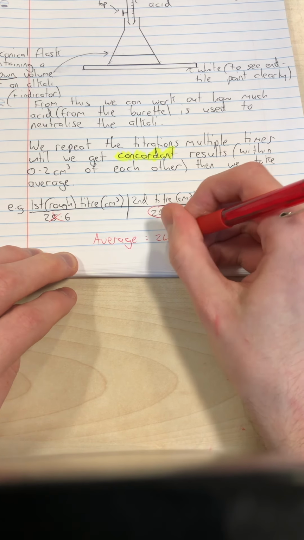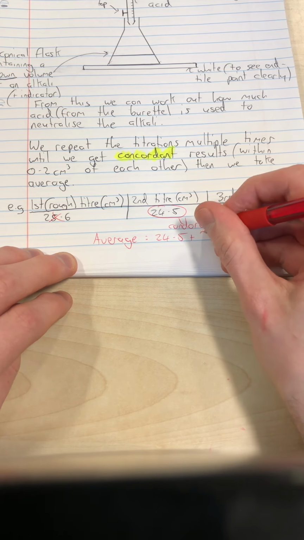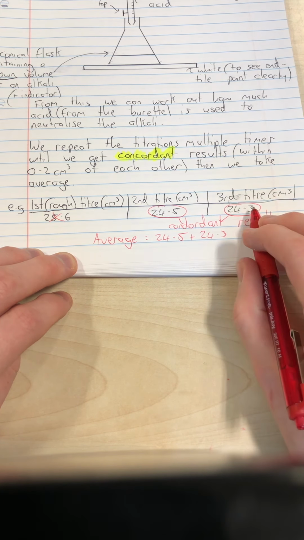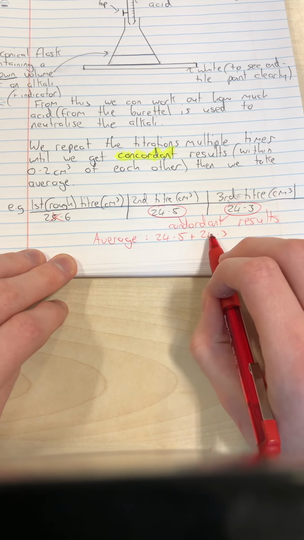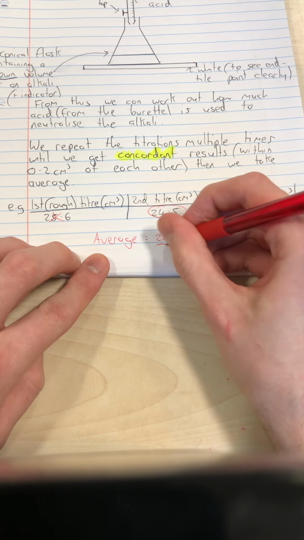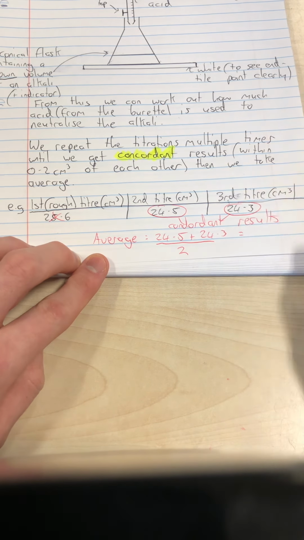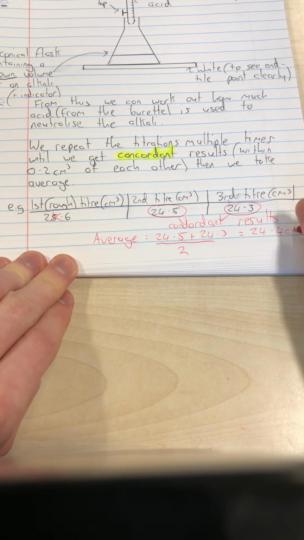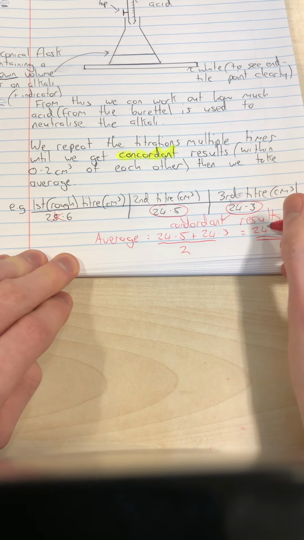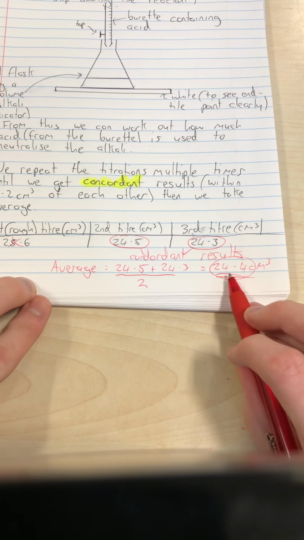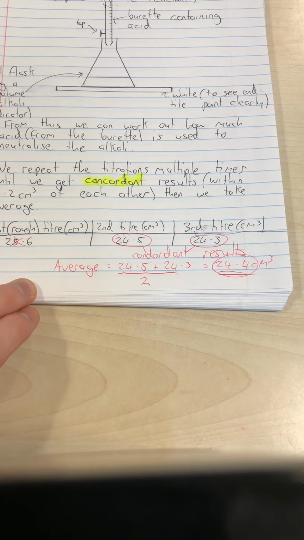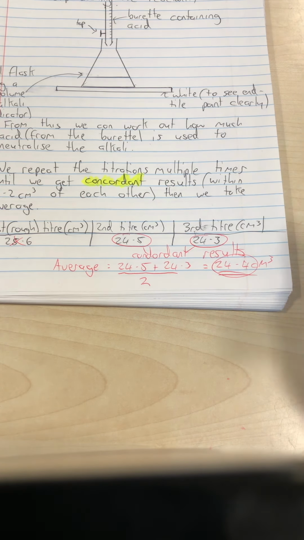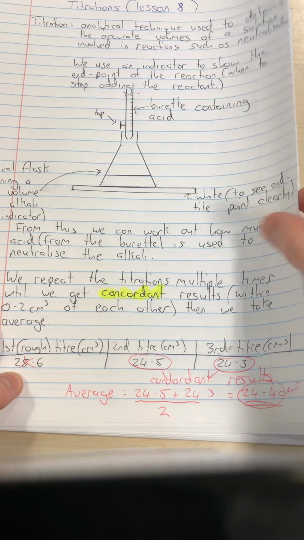For those that can't remember how to take an average, you add all the numbers up and you divide by how many there are. So 24.5 plus 24.3, and there are two numbers, so you divide by 2 to get an average, and our average will be 24.4 centimetre cubed. So that 24.4, we would use in our calculations. I'll come on to that later, probably not this video, but certainly the next video.